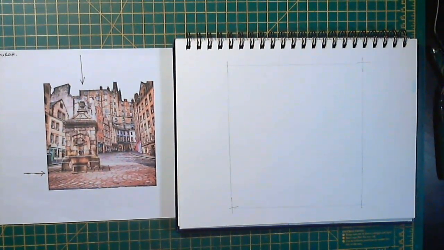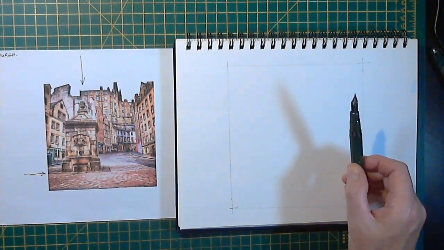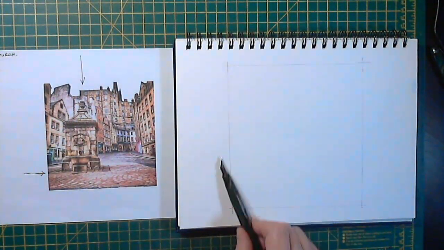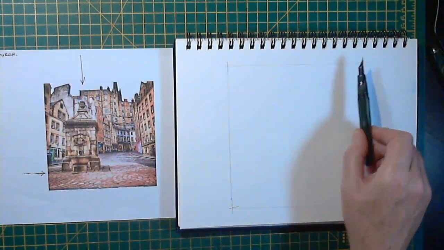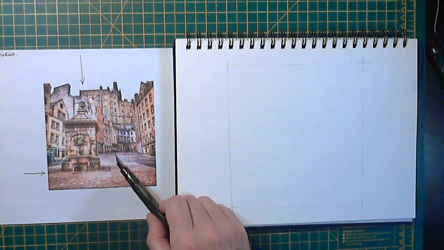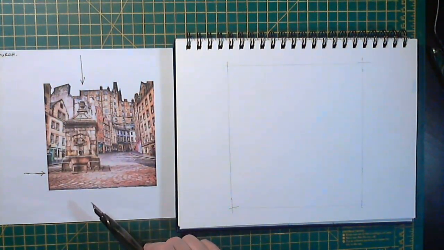Today I thought we'd take a look at what appears to be a fairly complex and detailed reference photograph, and how we would go about sketching and painting that as simply as we could. I don't know if you can see it or not, but I've already drawn a pencil square here because, as you can see, this reference photo, by the way, it's a street in Edinburgh in Scotland in the UK.